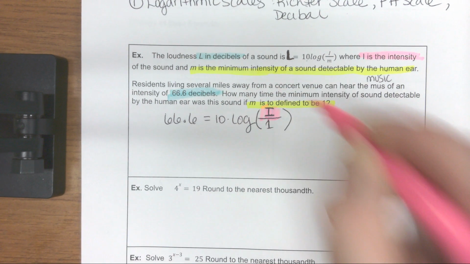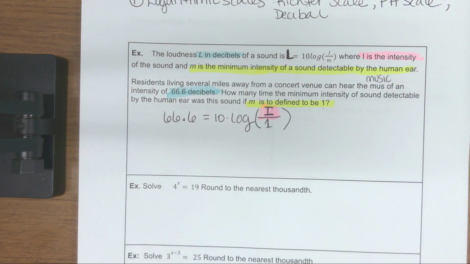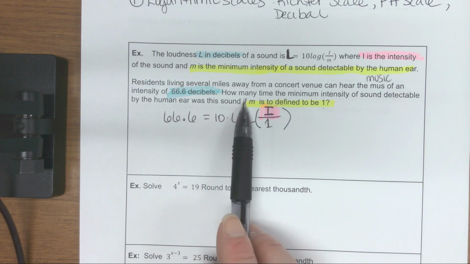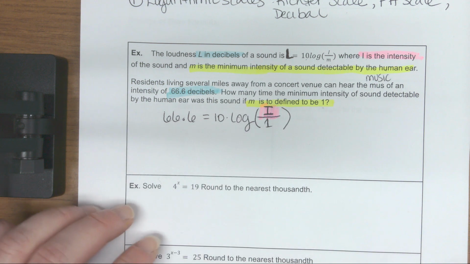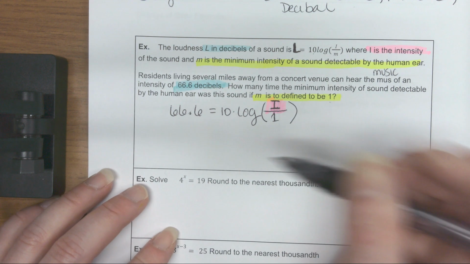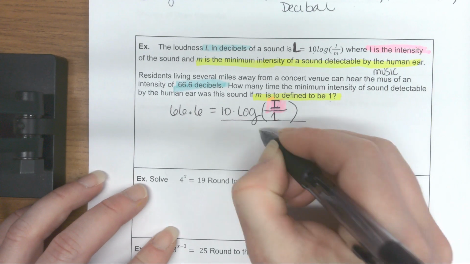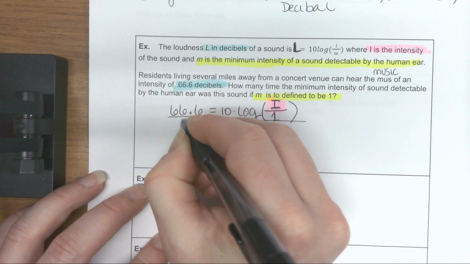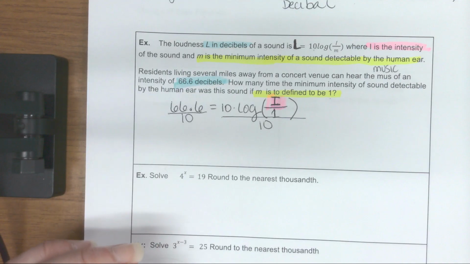Now, I know it's been a bit, so I have to make sure that you remember everything. When we were rewriting logarithms before, what we would do is we would get the log alone, and then we'd rewrite it in exponential form. So the first thing I'm going to do is see that 10 in front. I'm going to go ahead and divide both sides by 10. What's 66.6 divided by 10?